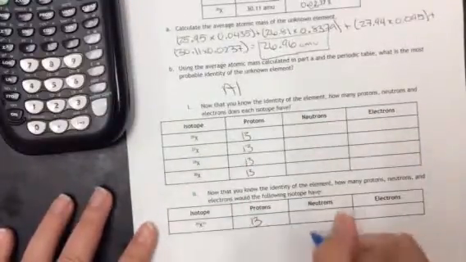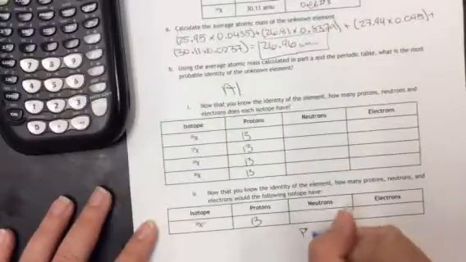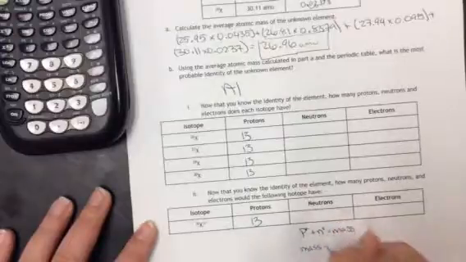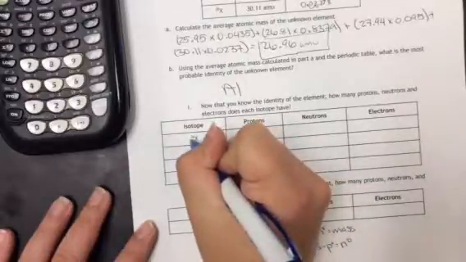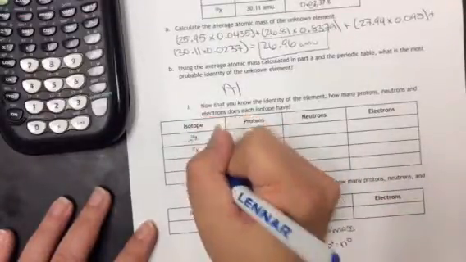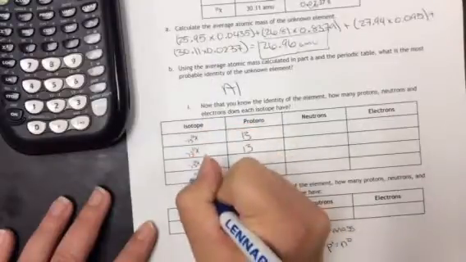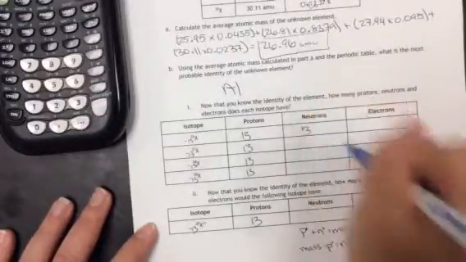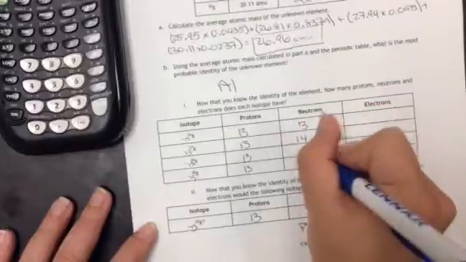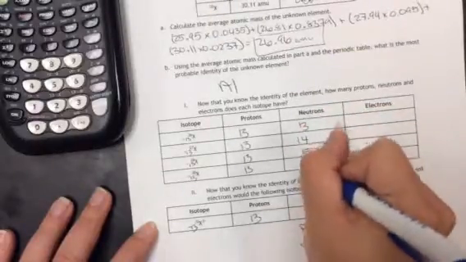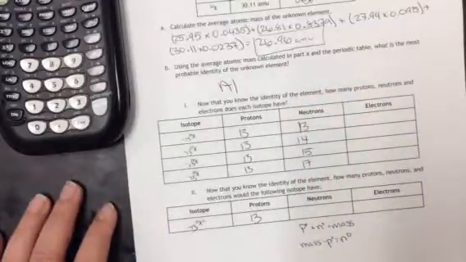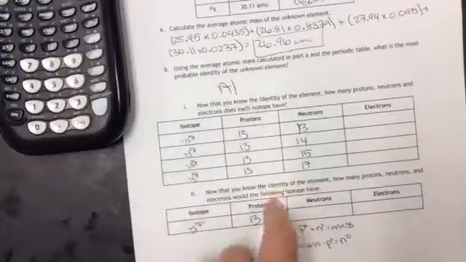Now my neutrons, remember, protons plus neutrons equal my mass. Therefore, mass minus protons equals my neutrons. Now my mass number is right here. So all the way, subtract 13 from my mass. So 26 minus 13 is 13. 27 is 14. 28 is 15. 30 is 17. Sorry, this is a 13. So as you can see, my protons don't change, but my neutrons can.